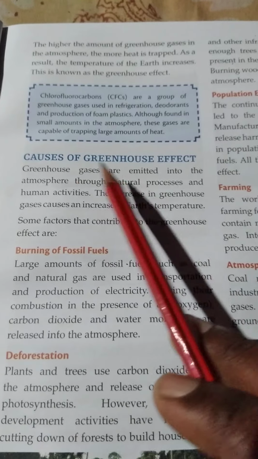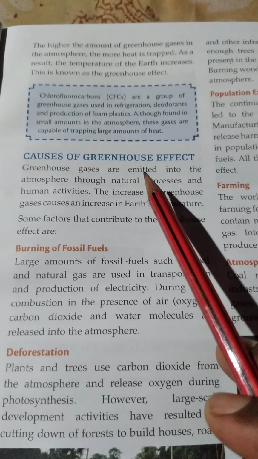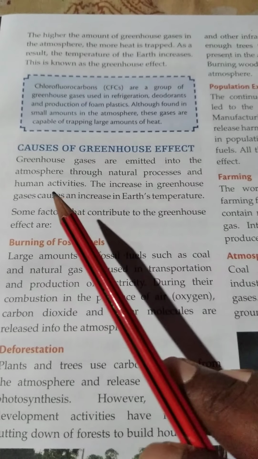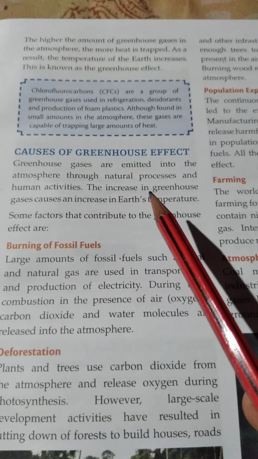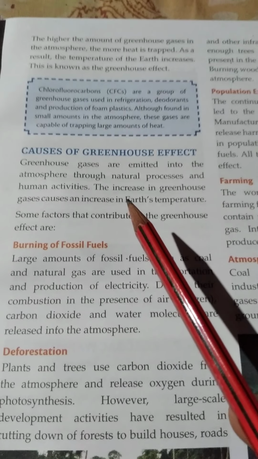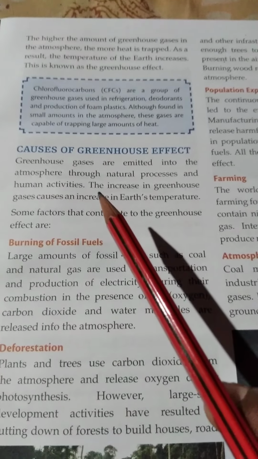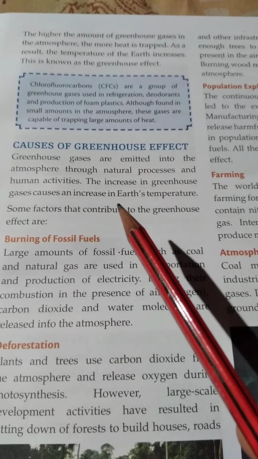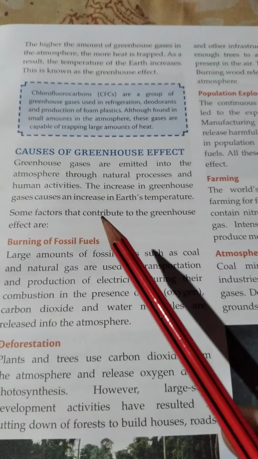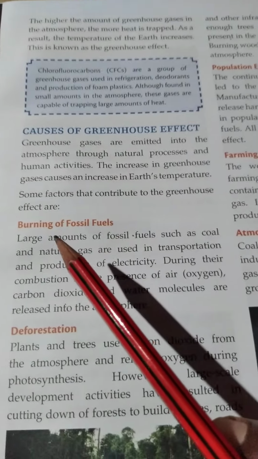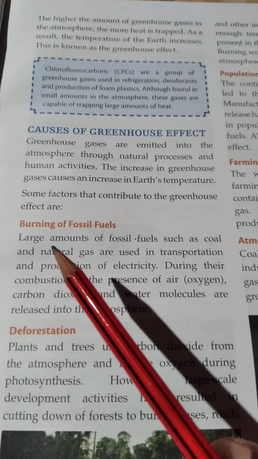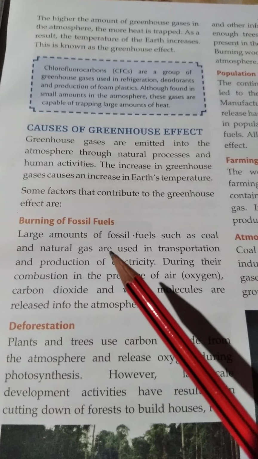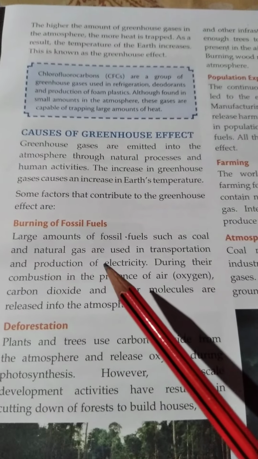Now, causes of the greenhouse effect. Greenhouse gases are emitted, sent out into the atmosphere through natural processes and human activities. The increase in greenhouse gases causes an increase in Earth temperature. Some factors that contribute to the greenhouse effect are, let us see, the burning of fossil fuels. Large amounts of fossil fuels such as coal and natural gas are used in transportation and production of electricity.